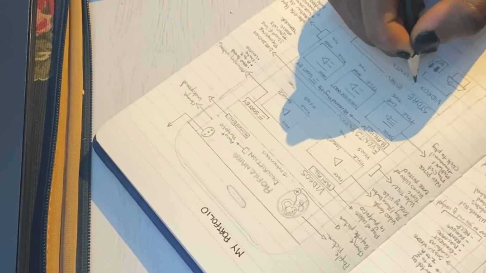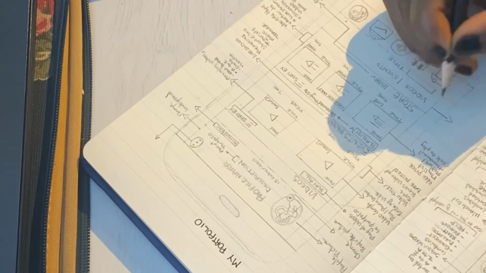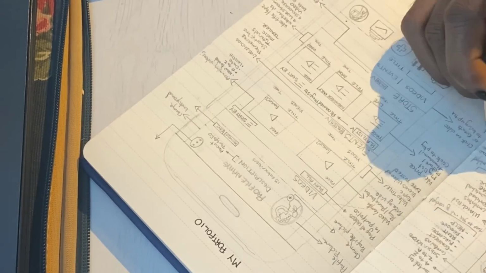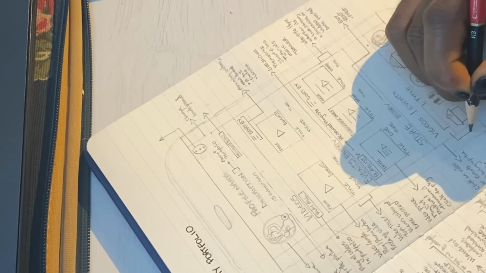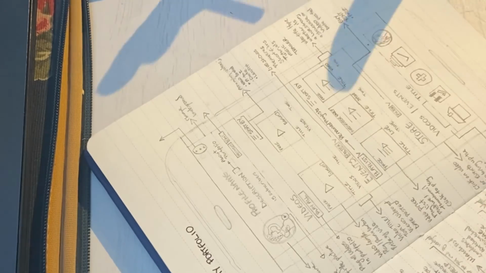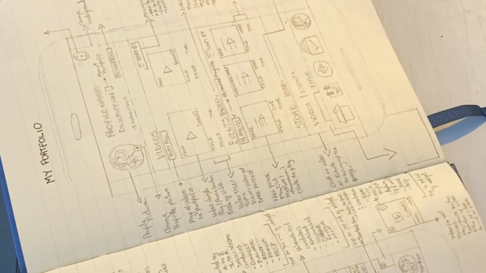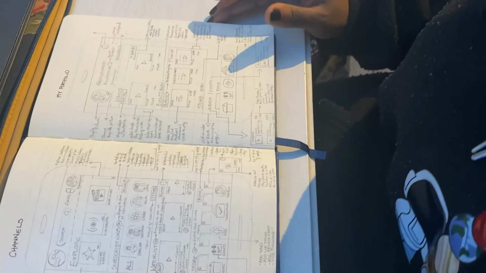The high fidelity will have more details, so pictures, words, icons. It will be more defined. Each section within the page of the app or the design will be well detailed.